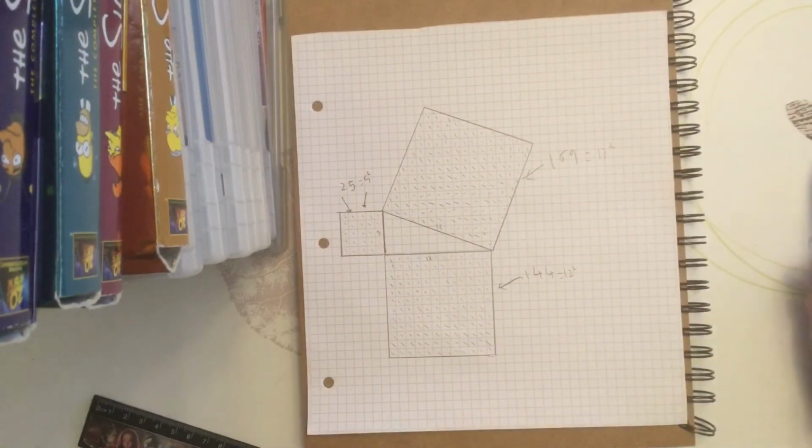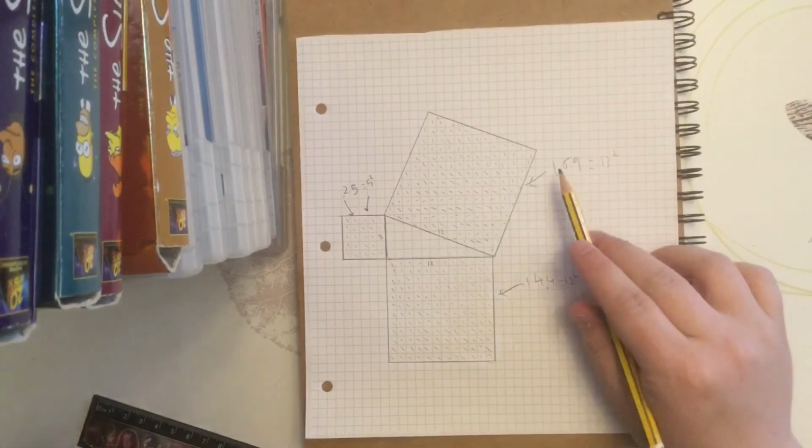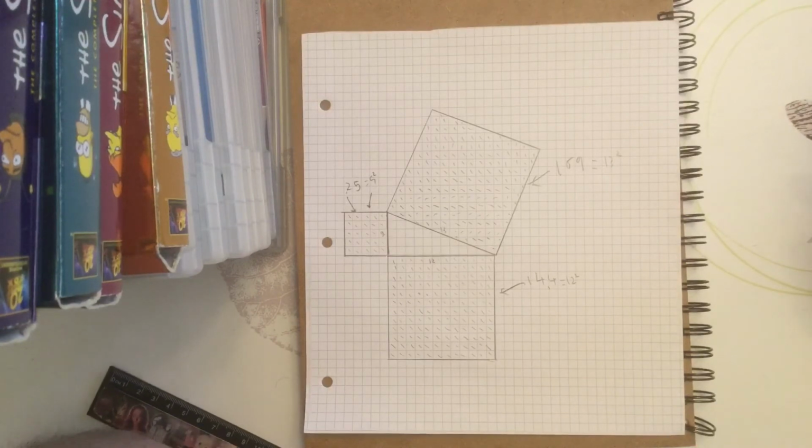That is one thing you could notice. Fantastic. Awesome work if you notice that. What else can you notice from this? If that is 25, that's 144, and that's 169, what can you notice?